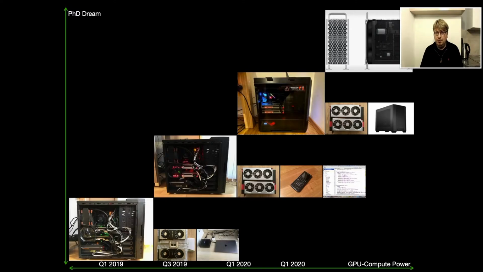It's $25,000 for the configuration with the graphics cards, and my rig, just below on this graph, is about $4.5 or $5,000. So it's a completely different price. And as a PhD student, I simply don't have enough money to buy a Mac Pro 2019. But I dream big. Who knows what happens later?